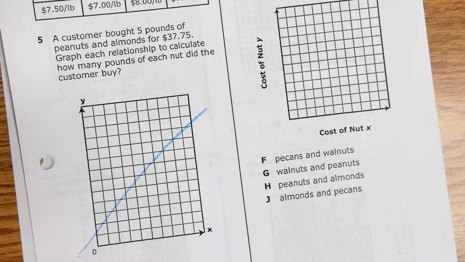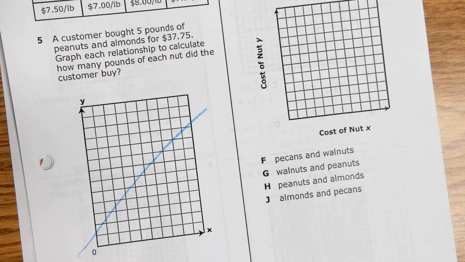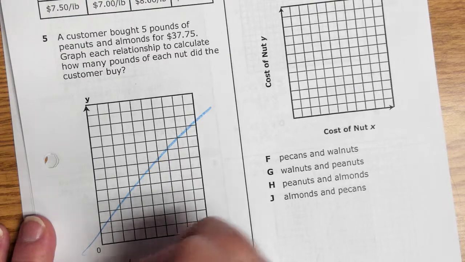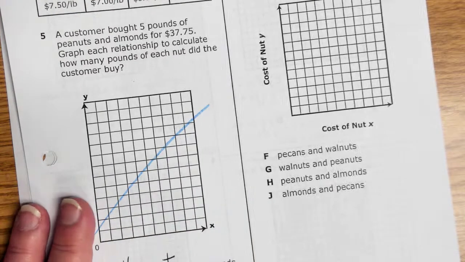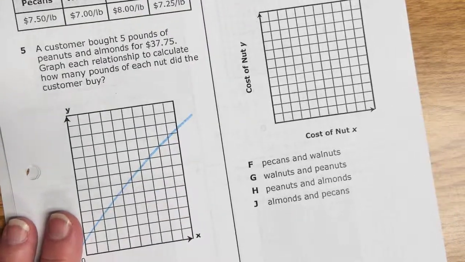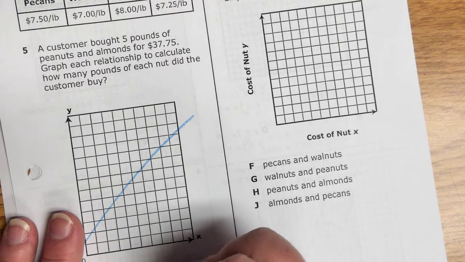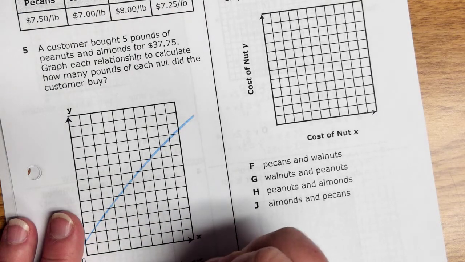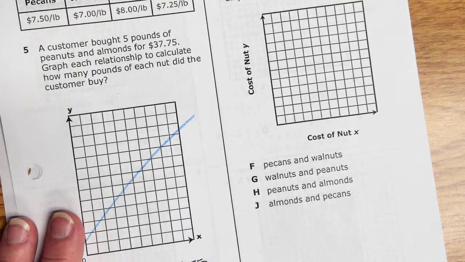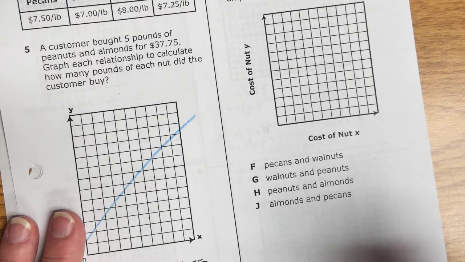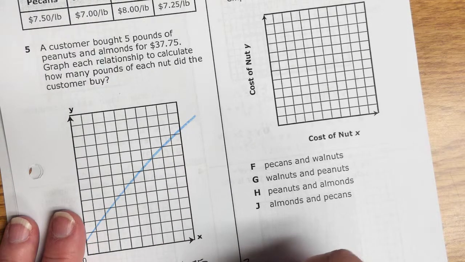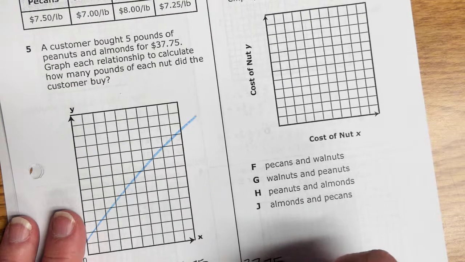If I buy 2 pounds of peanuts, how much is that? $16. And 3 pounds of almonds, how much is that? $21.75. So how much is 16 plus $21.75? $37.75.